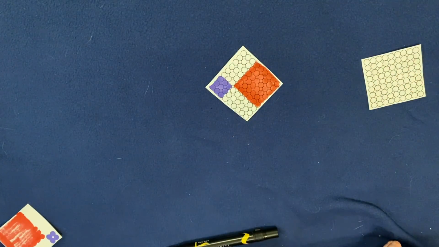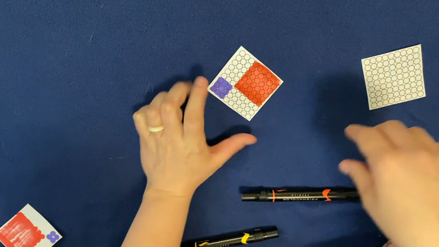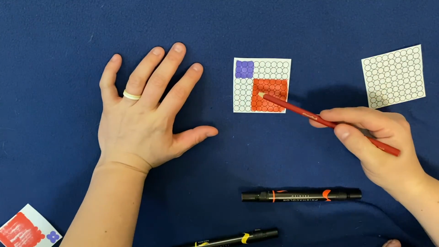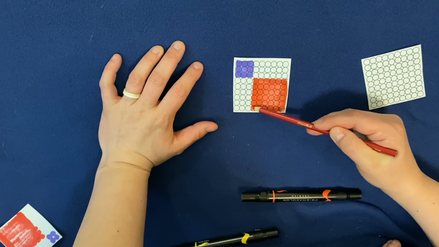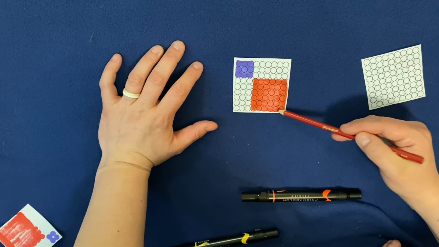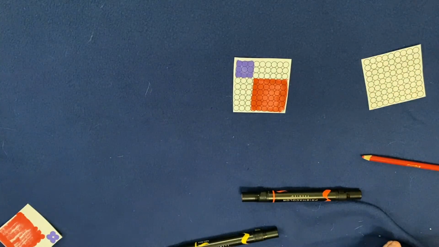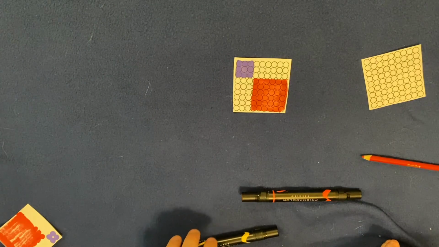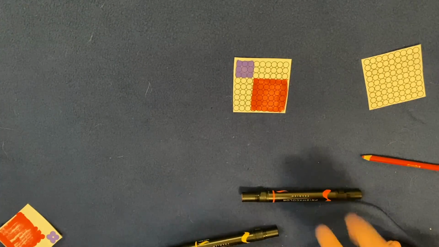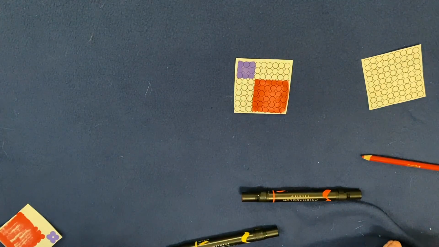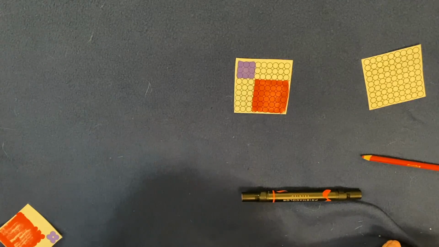There. So we have a square of 3, and then we have a square of 1, 2, 3, 4, 5, 6. 1, 2, 3, 4, 5, 6. A square of 6. Okay, so then we have some more space here, don't we? We have 2 different rectangles. And I'm going to go ahead and color those in.